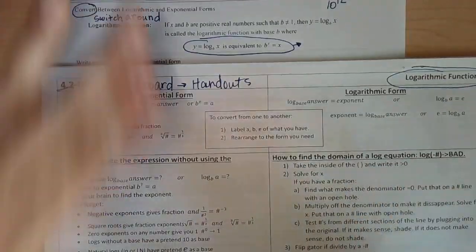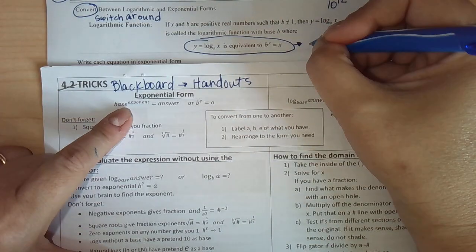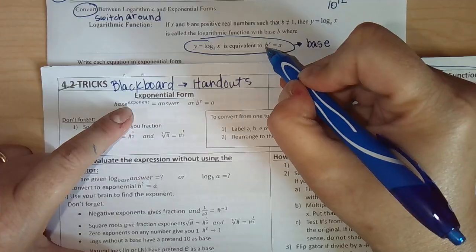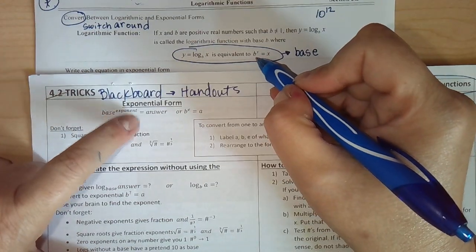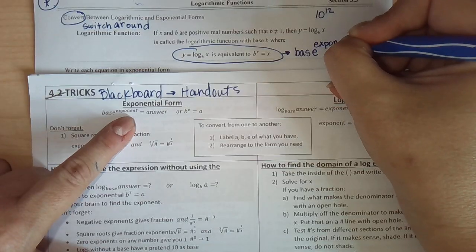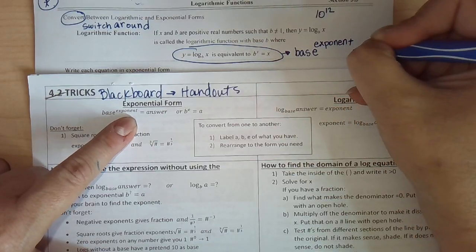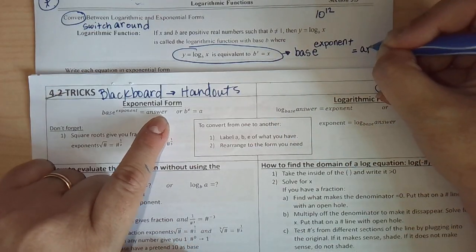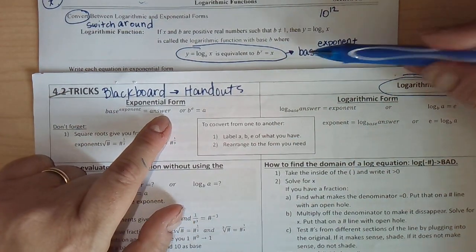I don't like the x and y. It kind of gets me. But anyway, I like to say base because that b is big because it's the base. That letter y, I call it the exponent. And it is because it's in the air. Hello. And then that x is the answer. And it is the answer because it's what the equation is equal to.